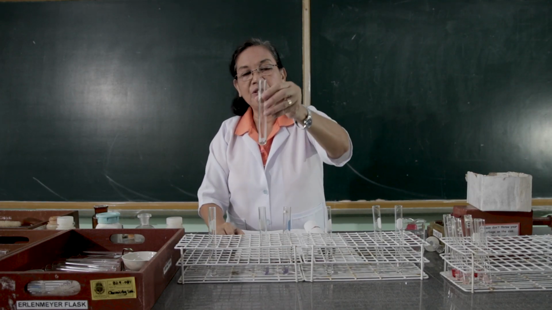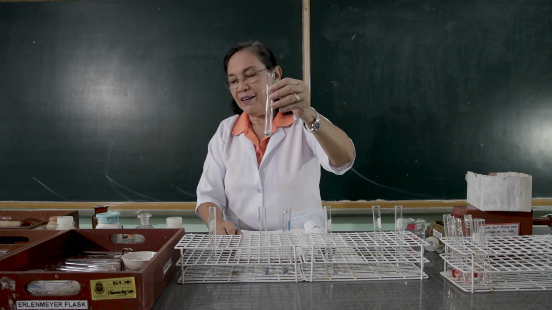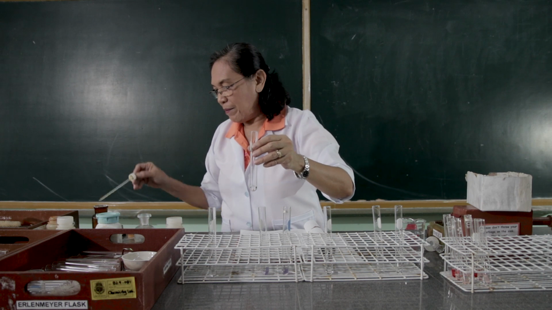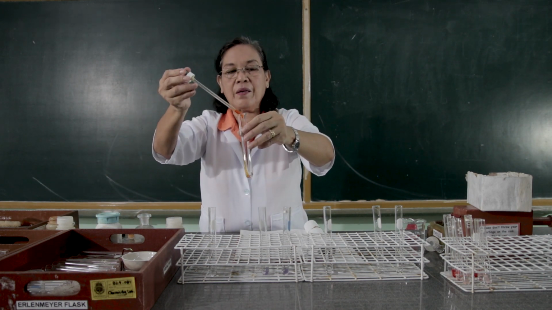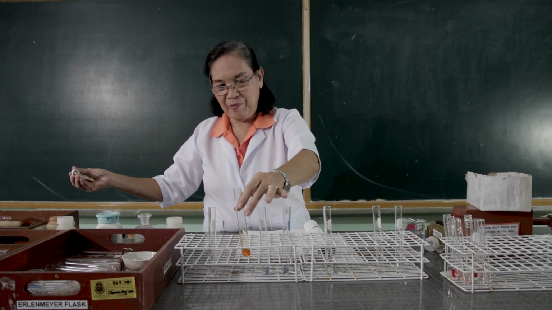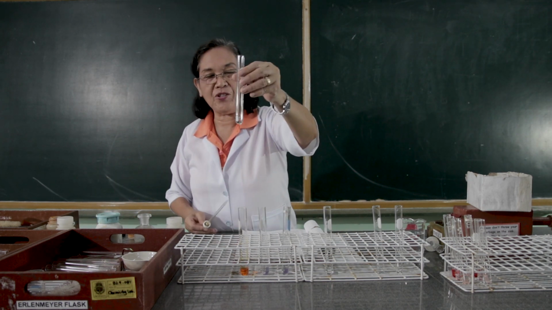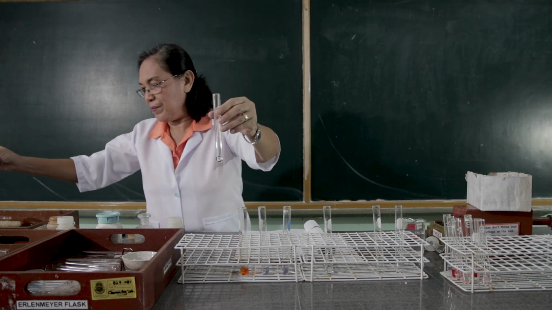To the third test tube containing the sodium hydroxide, we're going to put the methyl orange. And to the fourth test tube containing the sodium hydroxide, let's put the phenolphthalein.